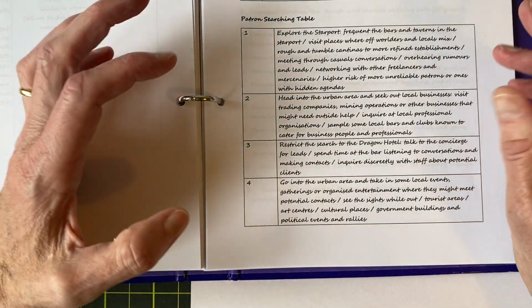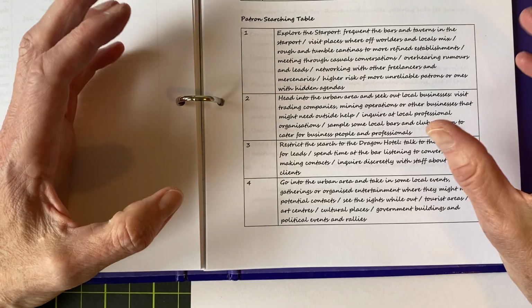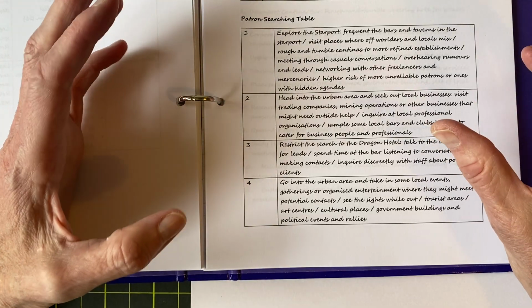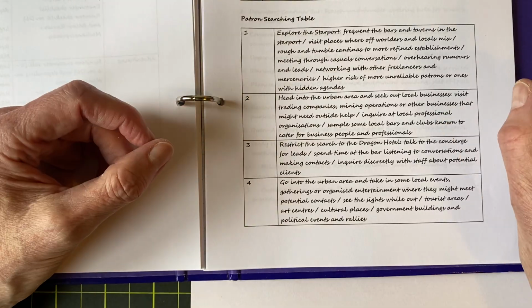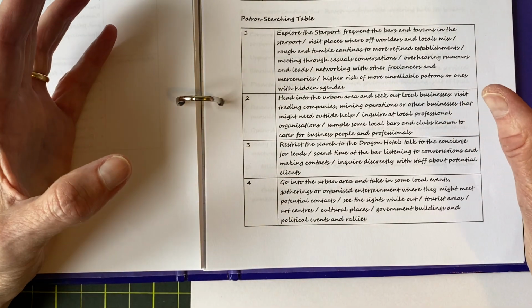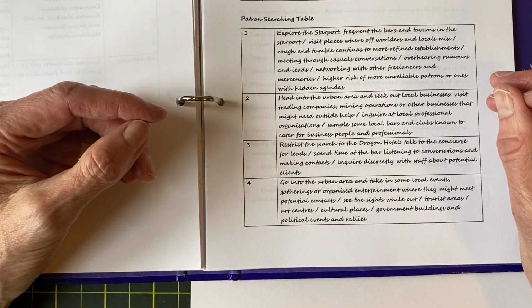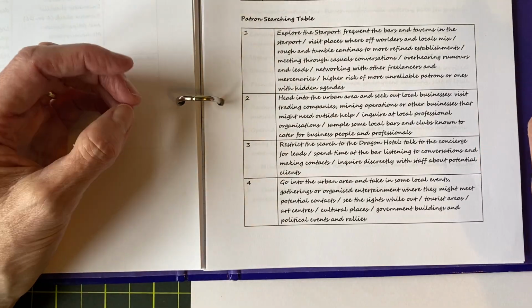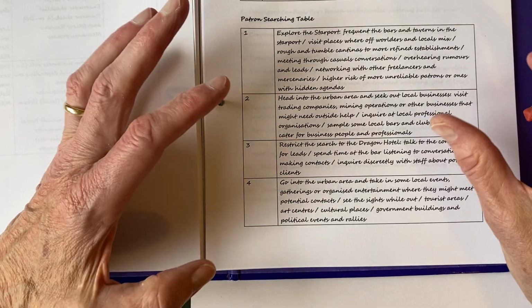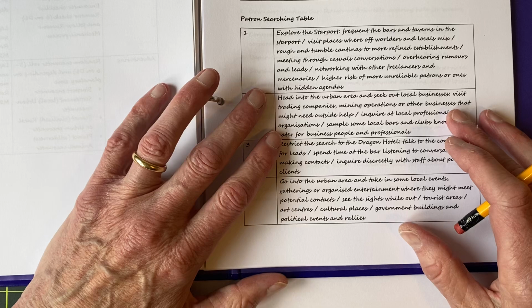So basically, we are going to go to some pretty high-powered symbols of civilization, art, culture, maybe even a sporting event, a government building, a cultural place. Okay, that's an interesting way to start.